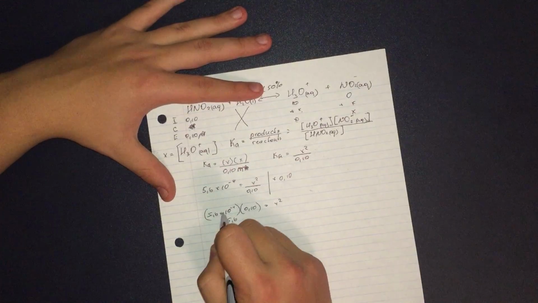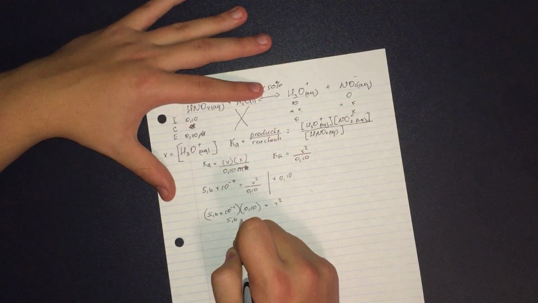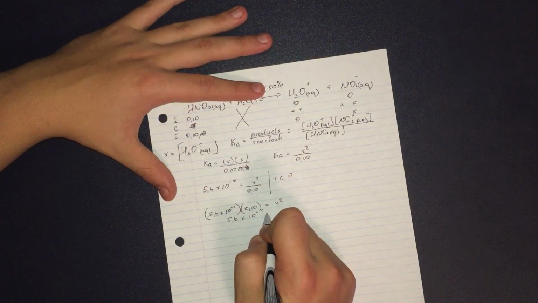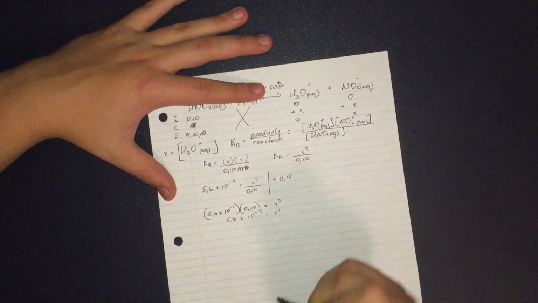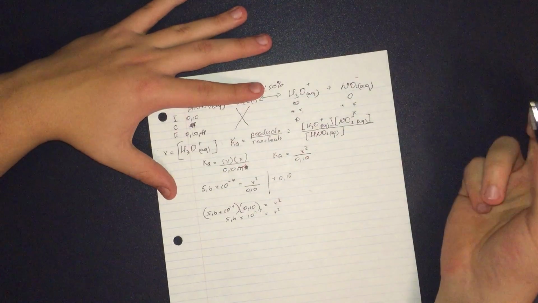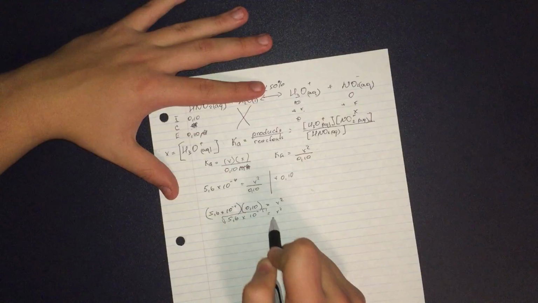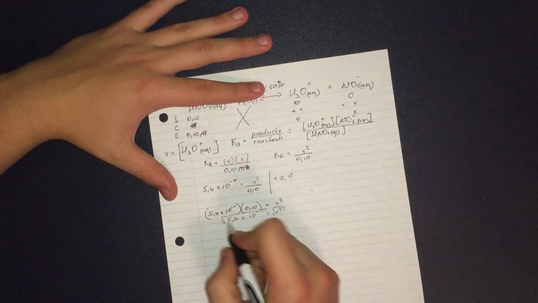We times these two numbers, and it's equal to 5.6 times 10 to negative 5, and is equal to x squared. Right now we should get out of square. We use our square root. We just square root each side.